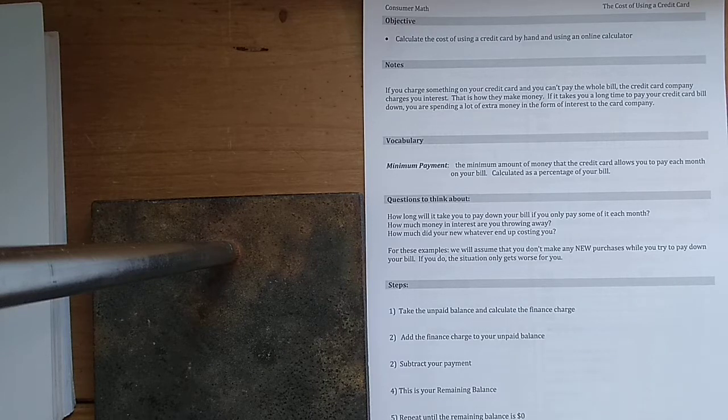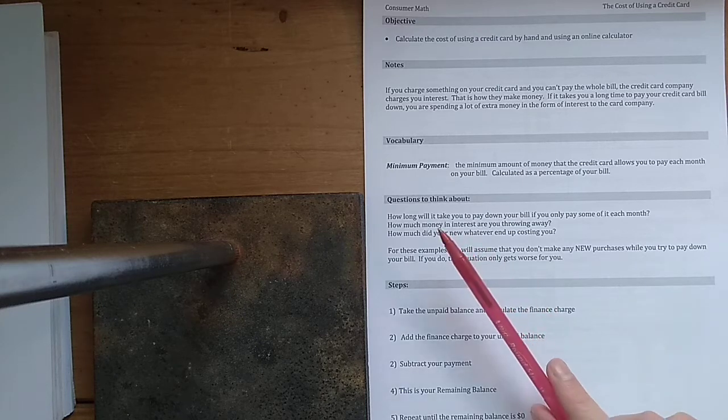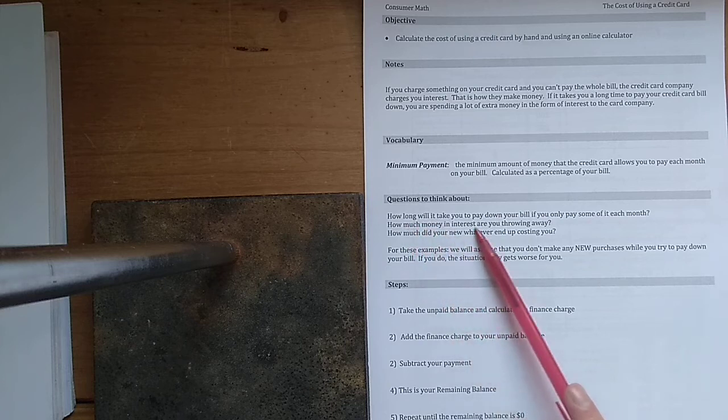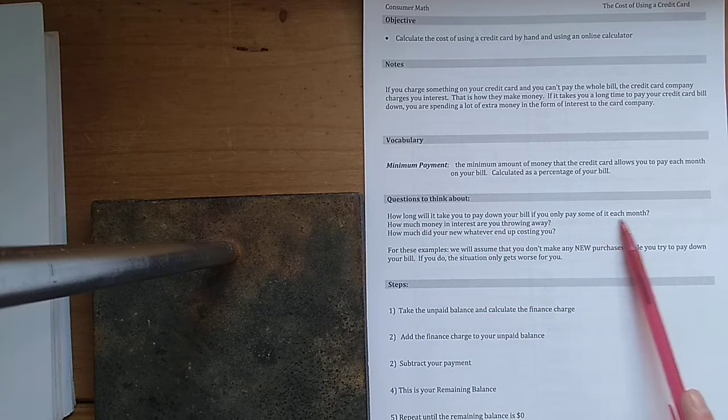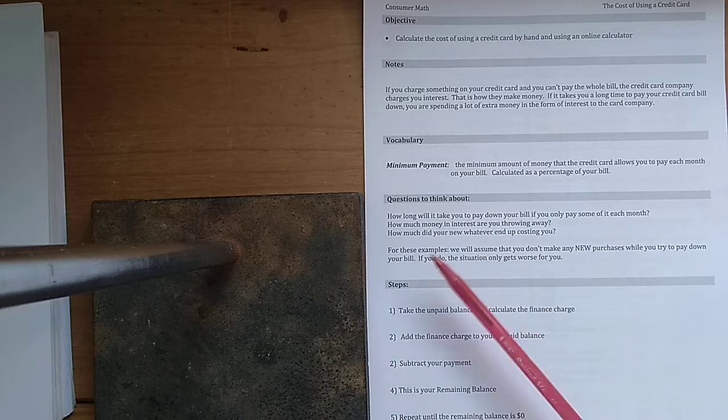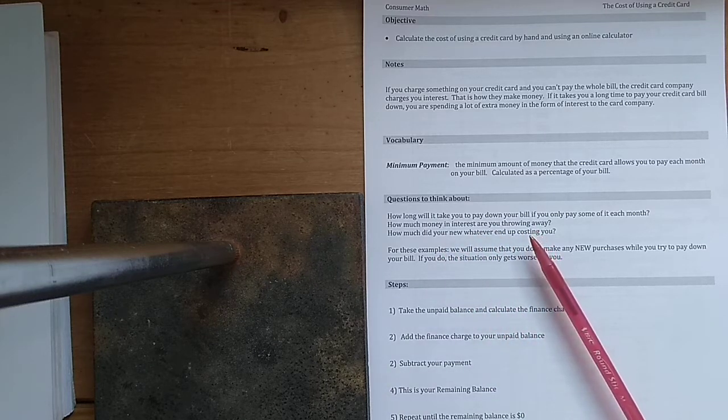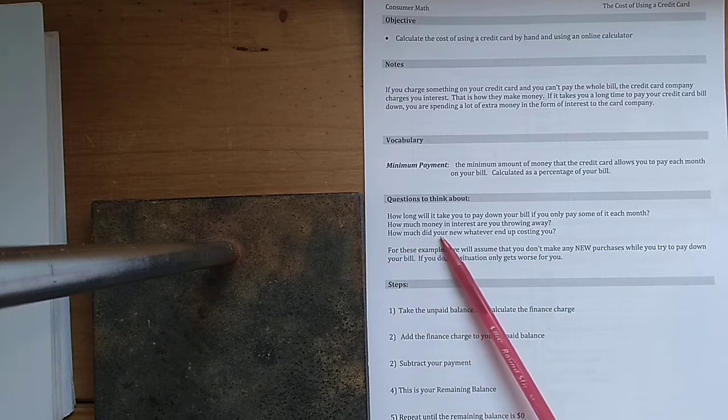So what we want to think about right now is if you're making large purchases with a credit card and you aim to pay the credit card company back in installments, like a little bit each month. First of all, we got to think about how long it will take you to pay your bill if you only pay some of it each month. You also have to consider how much money in interest are you paying in addition to whatever the cost of the object is, and how much did it cost in total? Those are the three things you got to think about.